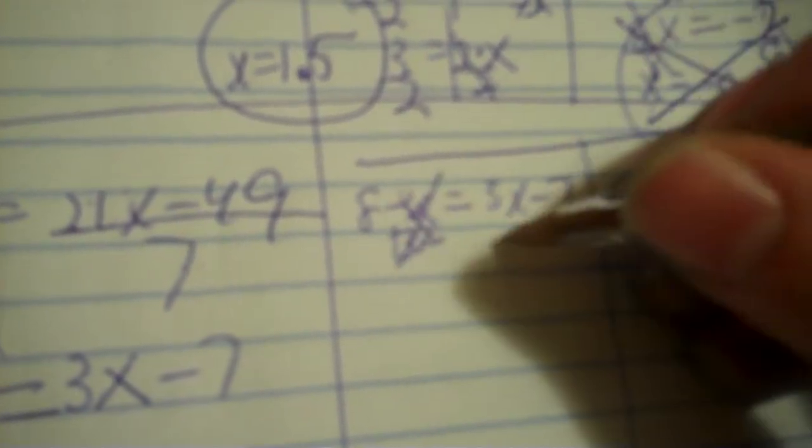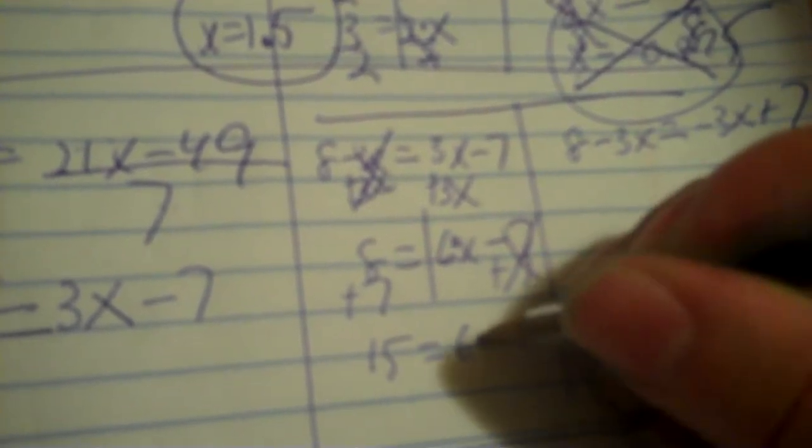Now it's the same thing. 3x minus 7, and then negative 3x plus 7. So, negative 3, positive 3, they're not the same. Get rid of the minus 3x. So 3 plus 3 is 6x minus 7. So you got to times 6 and minus 7. So you add 7. 15 equals 6x. Divide by 6. And that's your answer. Okay. 15 divided by 6 is 2.5.